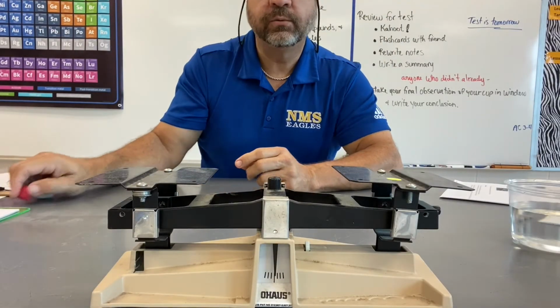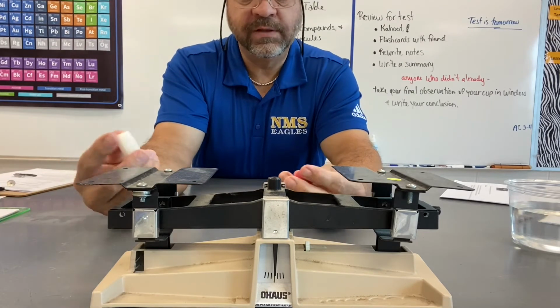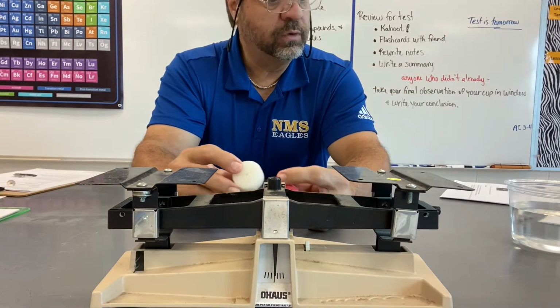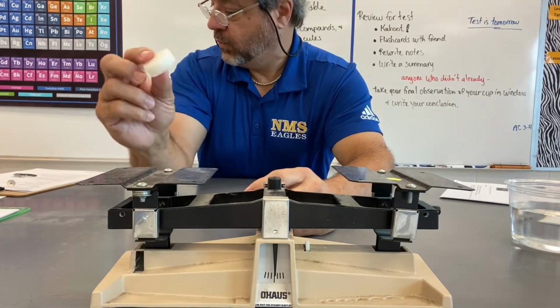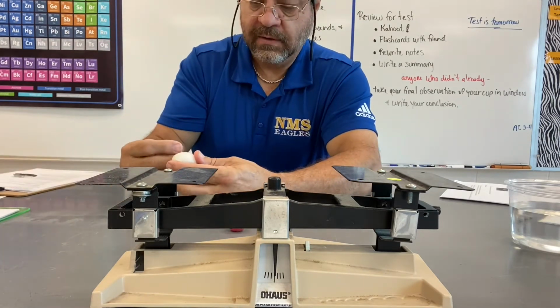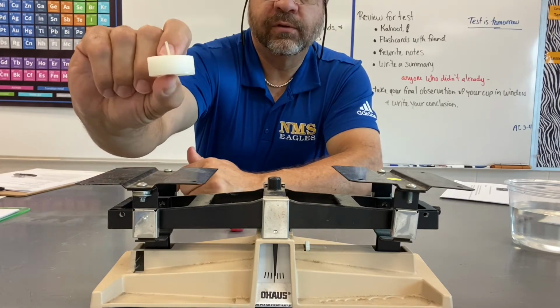Guys, we are continuing our examination of density here. And so we're looking at two objects. First, I have a tea light candle. The wick has just dropped out of it. Let's see. Just so you can see what it is here. There's a candle.